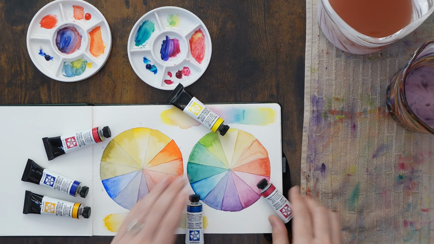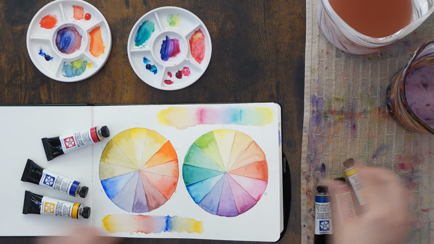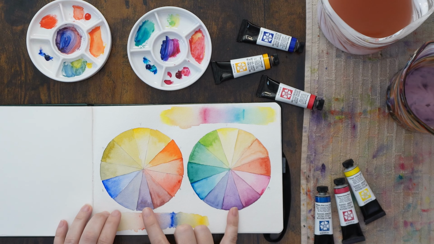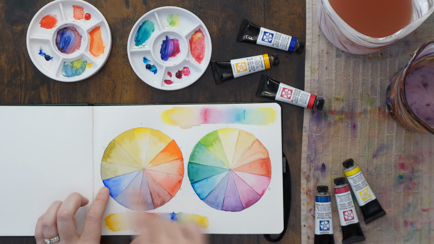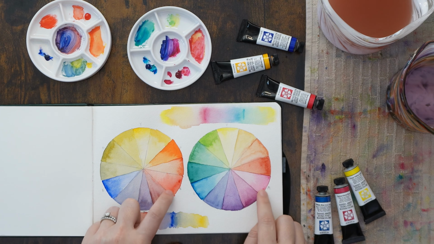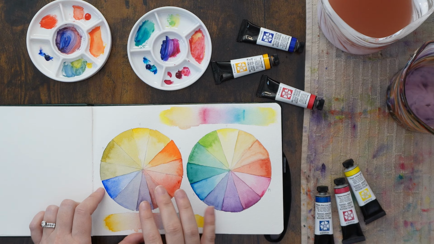And then, if we look at the difference between these 2 color wheels, obviously they are not the same, right? We still have kind of a blue, we still have kind of a yellow, and we still have kind of a red or pink, but they're completely different. And that comes down to color temperature, okay?